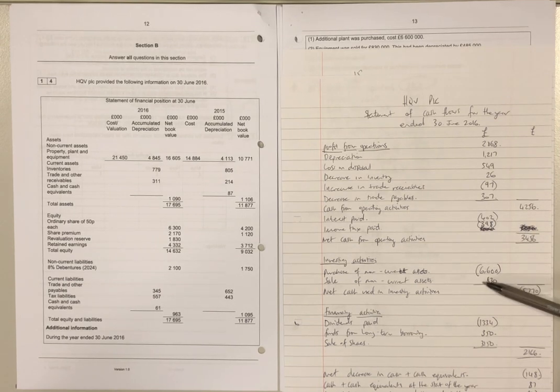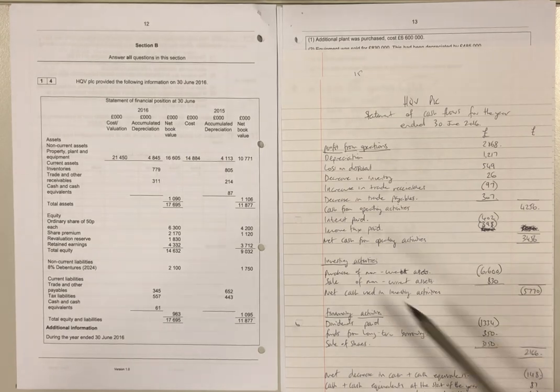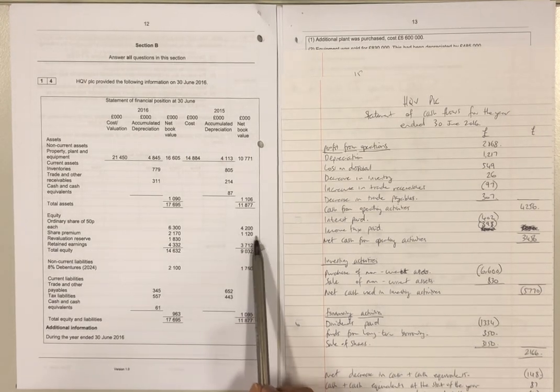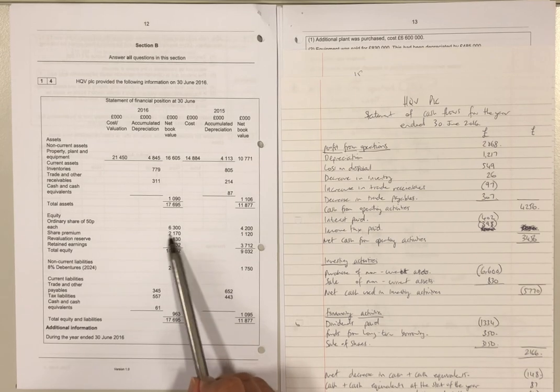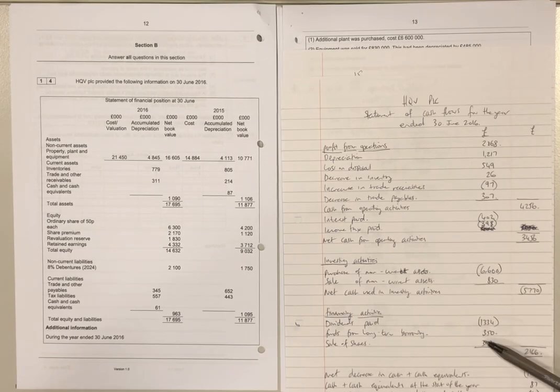Investing activities given to us. We know how much we bought it for and how much we sold it for. The dividends paid was given to us. The long-term borrowing is the difference between those two. And the sale of shares, obviously, if you look at 15's figures and 16's figures, you can see we've gone up, which means money is coming in.